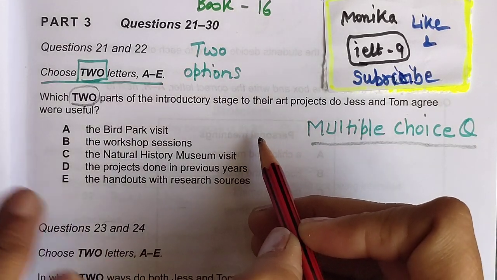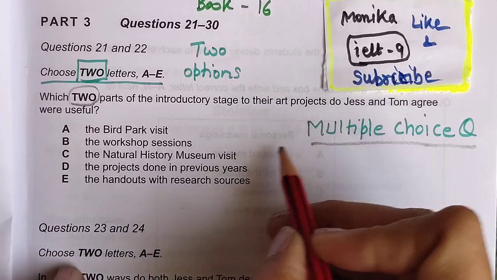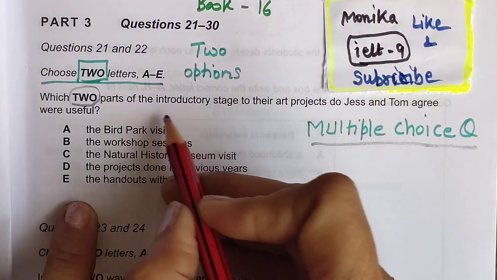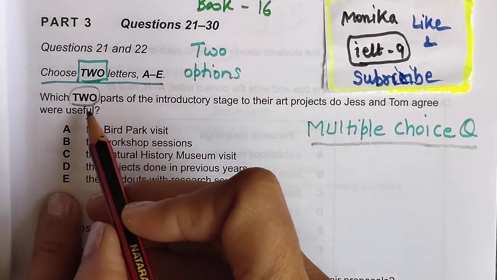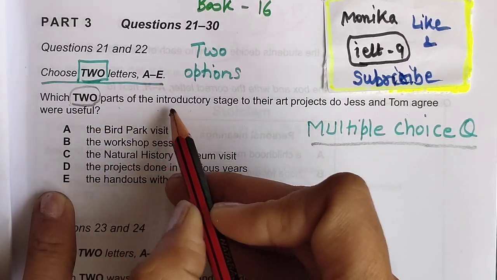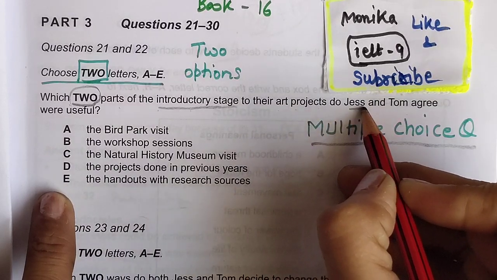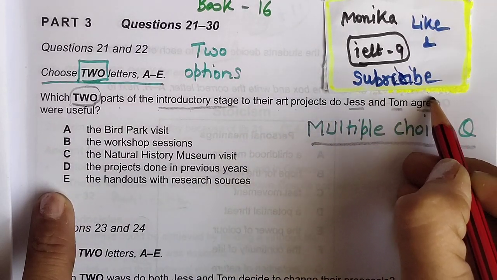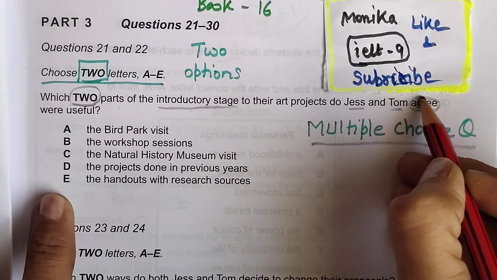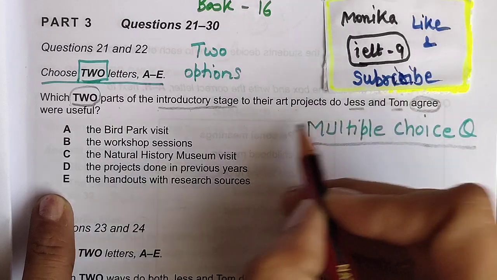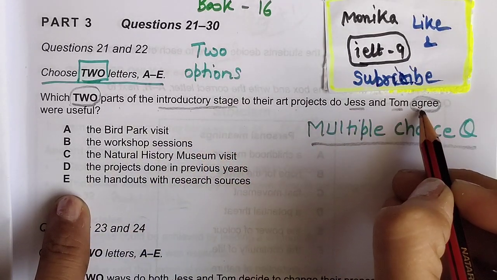As I told you in a previous video, whenever you have multiple choice questions, focus on the question statement. Which 2 parts of the introductory stage to their art projects do Jess and Tom agree were useful? So "agree" is important here. When they agree on any option, that would be your answer.